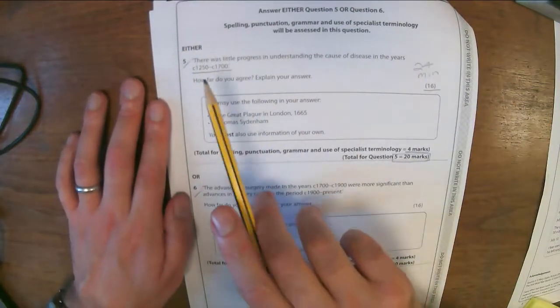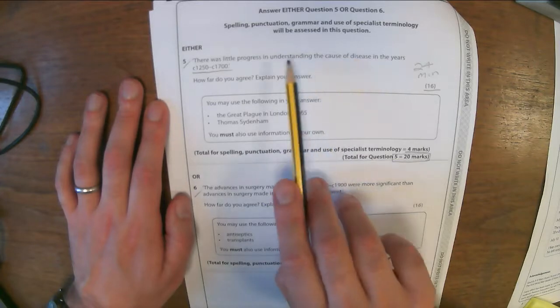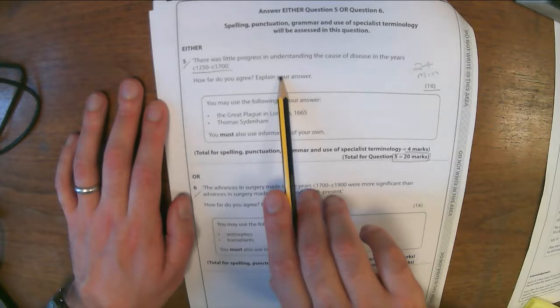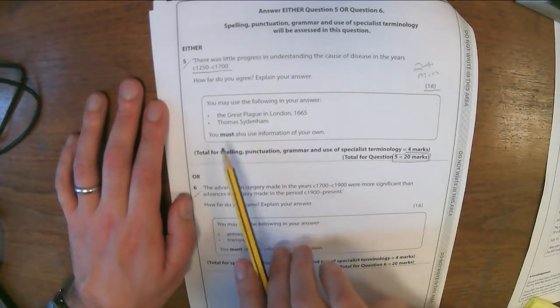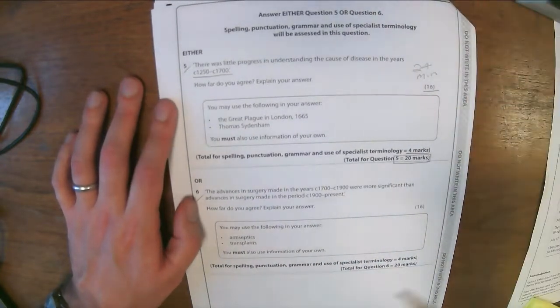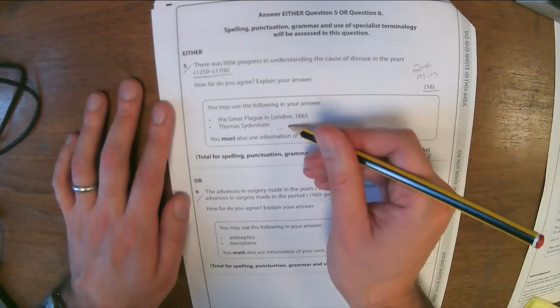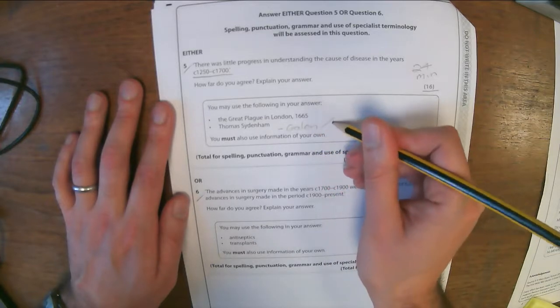So, in the case of this question, which is worth repeating, is there was little progress in the understanding of the causes of disease 1250 to 1700. How far do you agree with the given factors of the Great Plague, Thomas Sydenham, and you must also use your own information. So in my case, I'm going to have a section on Galen / Hippocrates.